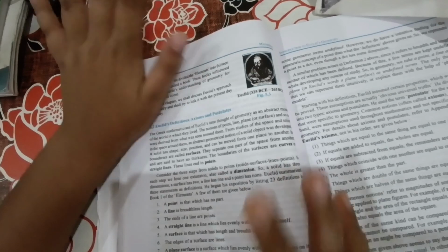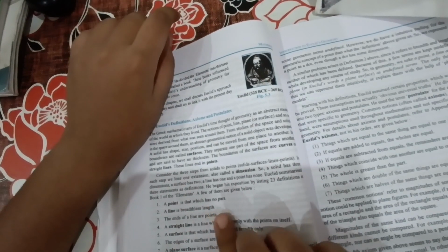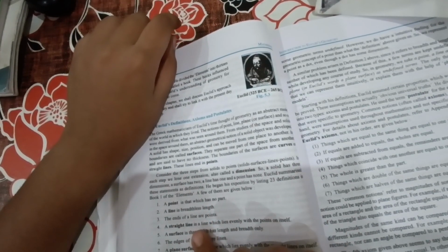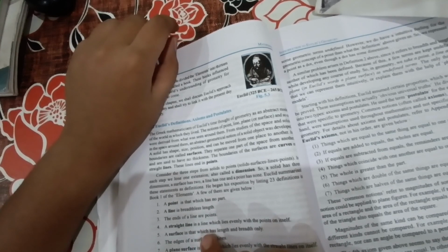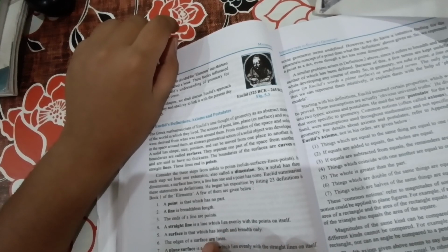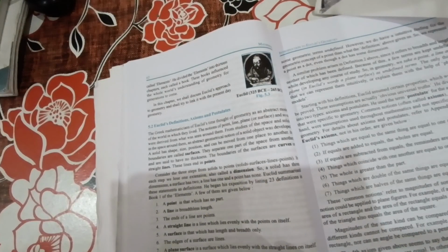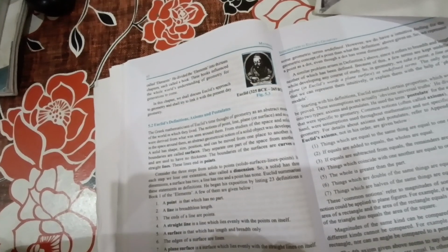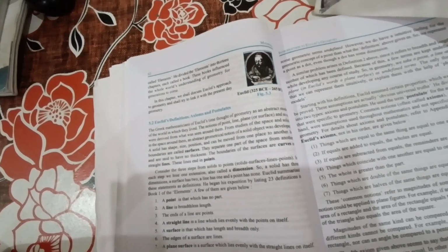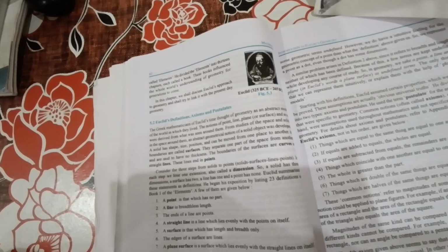Axioms and postulates. A point is that which has no part. A line is breadthless length. The end of a line is a point. A straight line is a line which lies evenly with the points on itself. A surface is that which has length and breadth only. The edges of a surface are lines. A plane surface is a surface which lies evenly with the straight lines on itself.